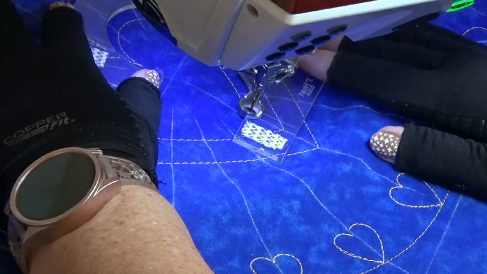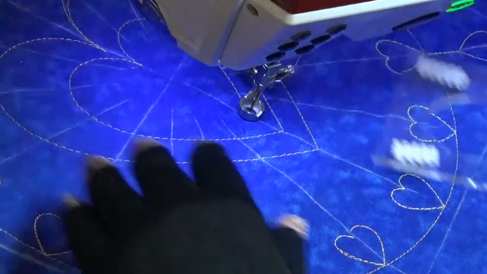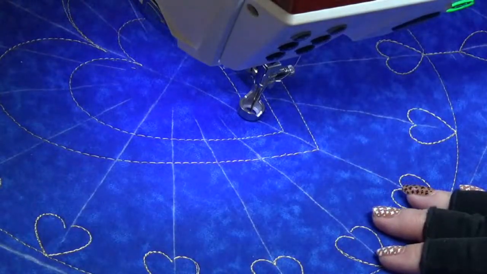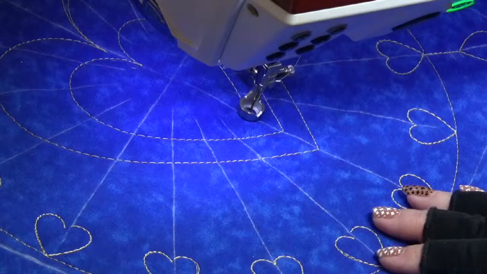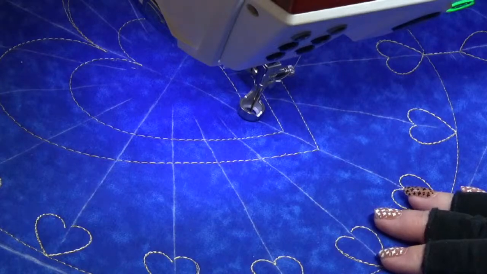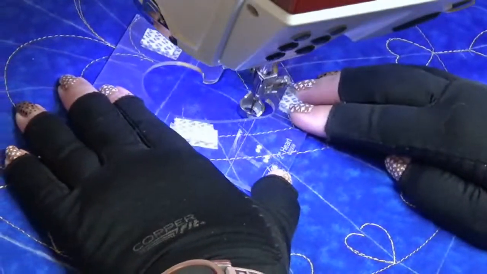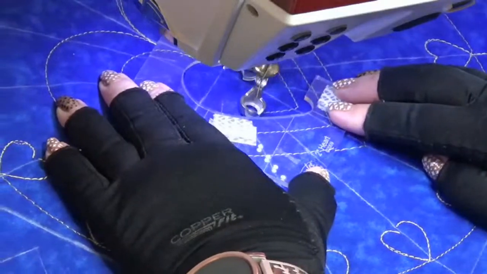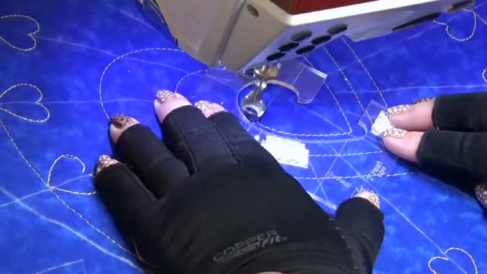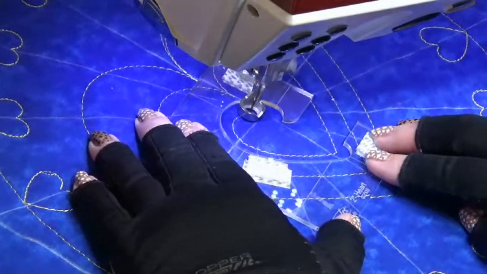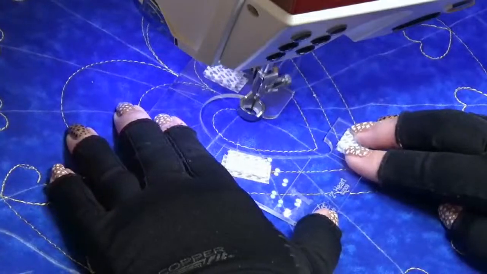And I moved the template, but it doesn't matter, right? We're going to finish up on the 2-inch heart. I kind of messed that up, but as long as I get back in the center on the top, I'm okay. I was making sure I was spelling pin more correctly.